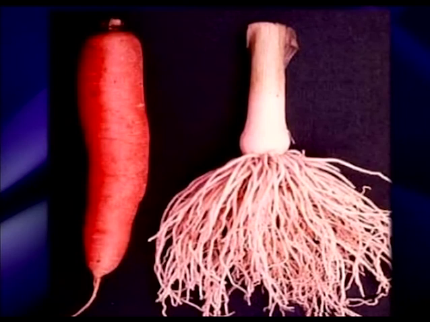Right, a taproot consists of a main root and smaller roots. Taproot has a main root and smaller roots. Fibrous root have many roots which are all important. Their job is all important as well.